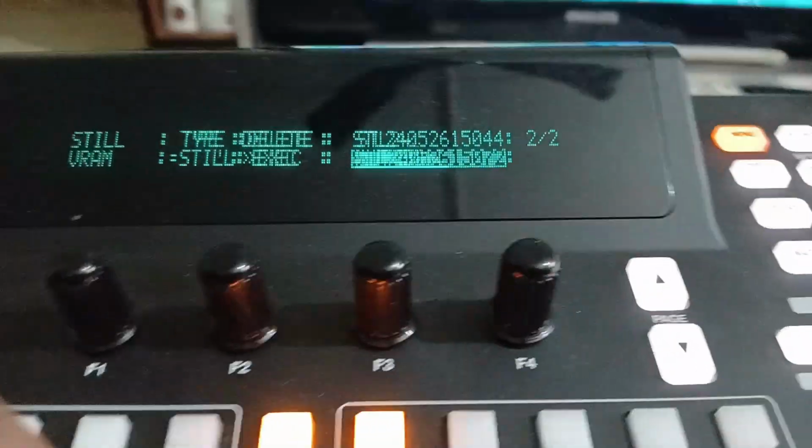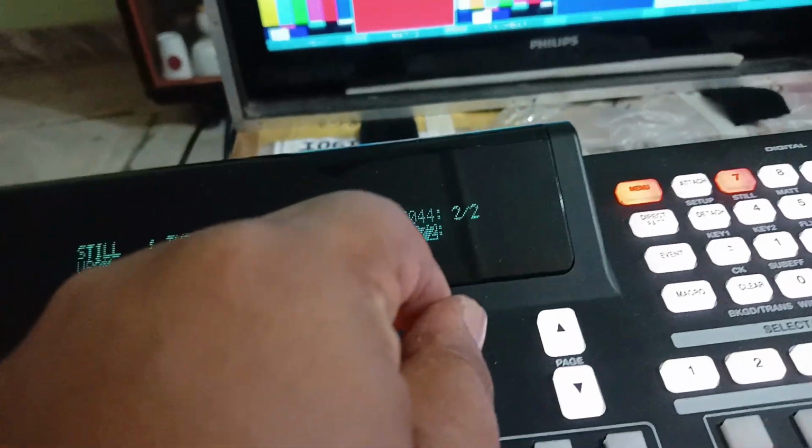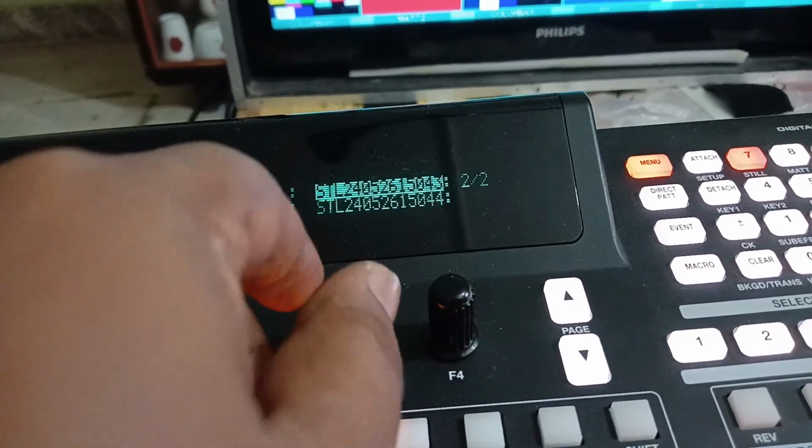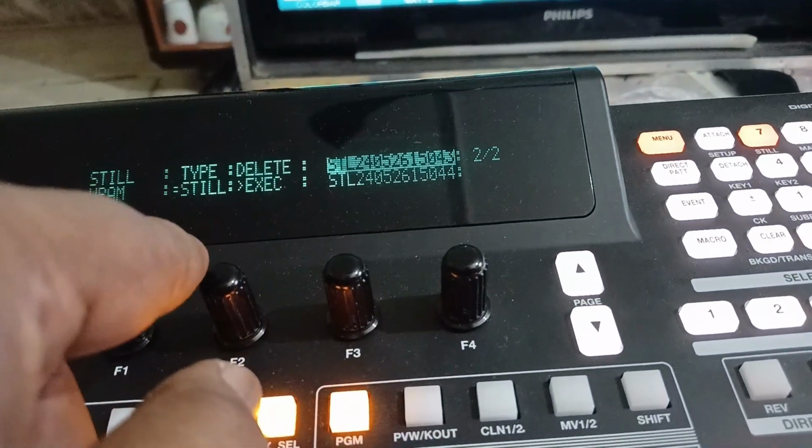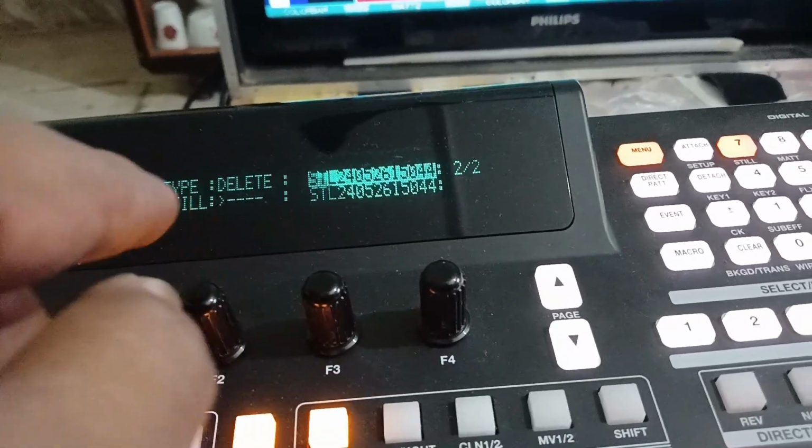Why is it not possible to delete these two files? I don't know. There are two files there.